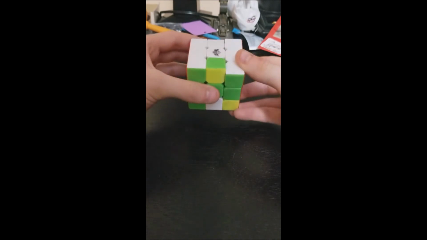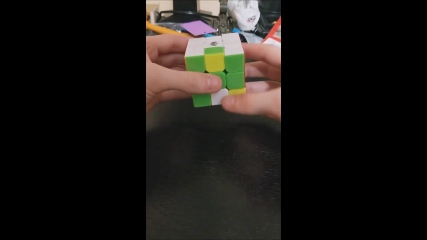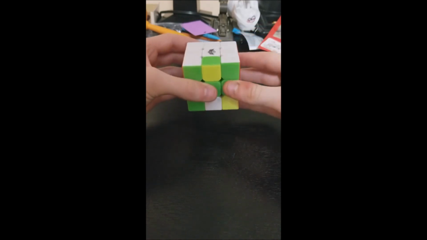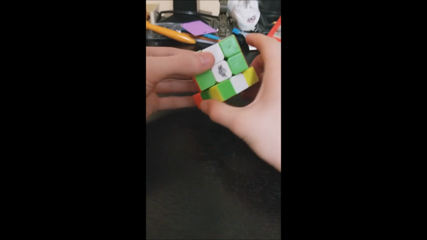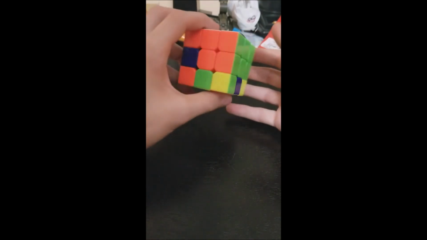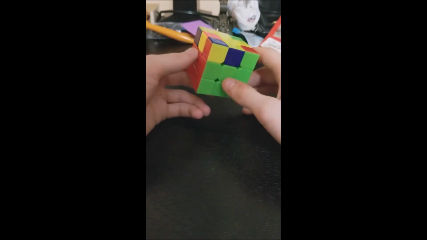So we move the 3 and 1 up here. And if it's on this side, just follow my moves. You move this here, and then here. It's kind of hard to explain. It looks very complicated, but I promise you it's not that complicated.